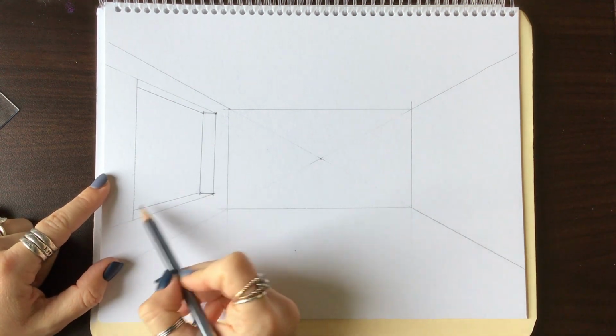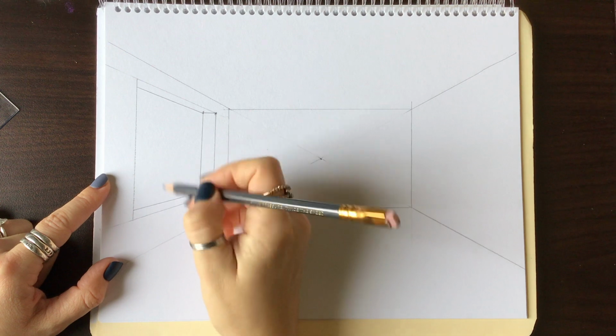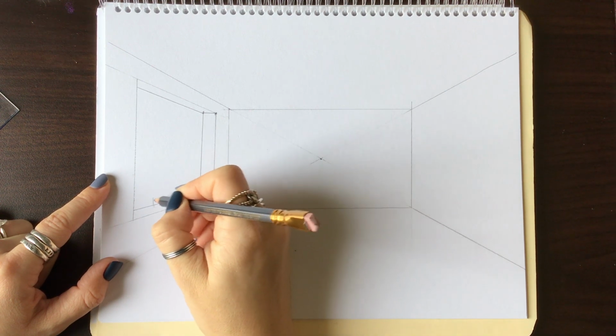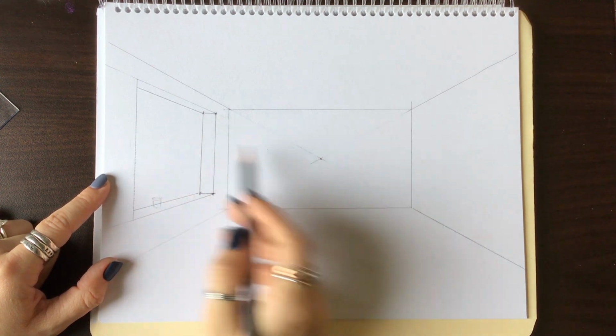This would act as our window sill. So you can maybe put a plant in here. We'll add details and stuff later on.